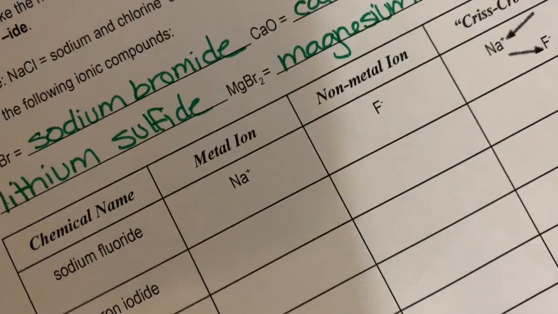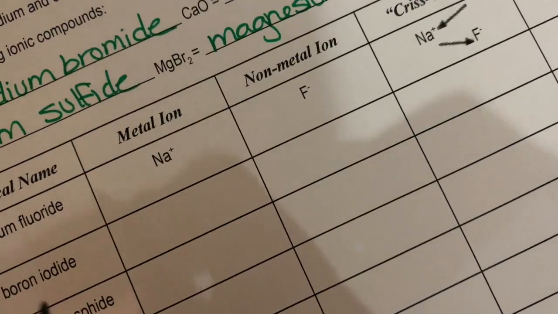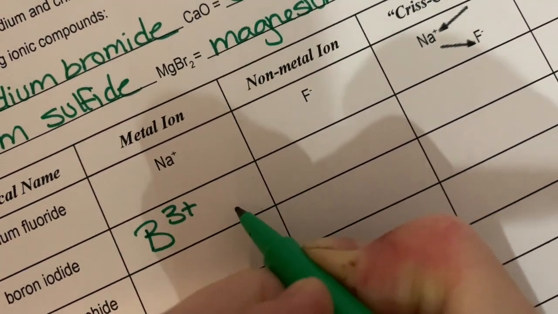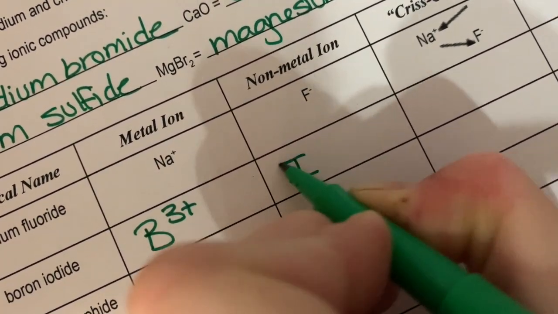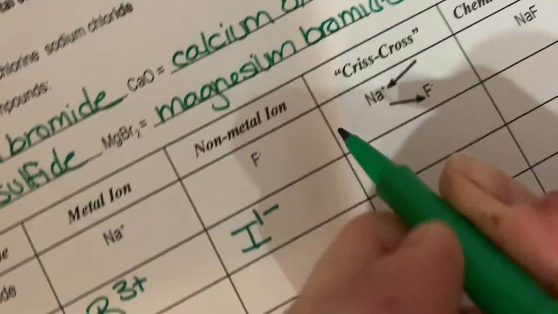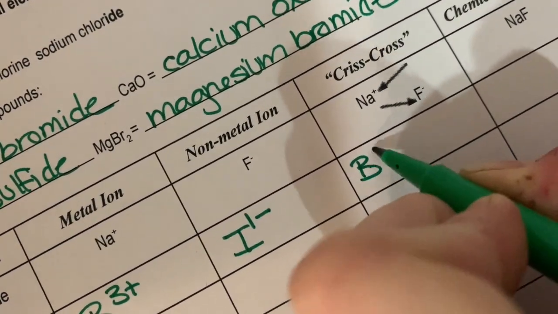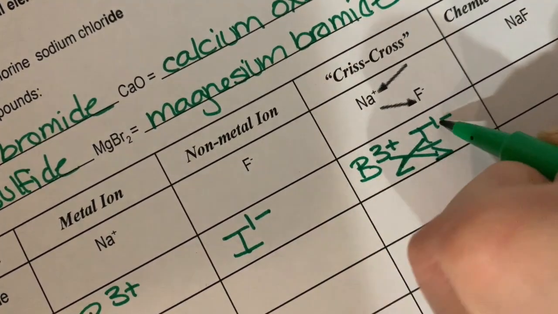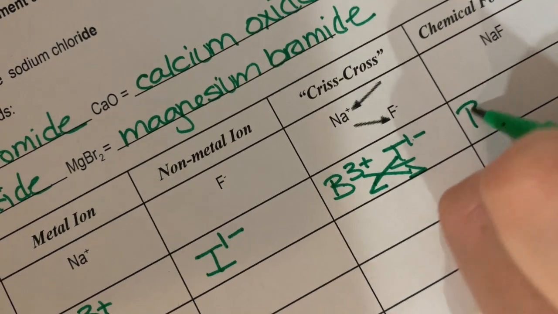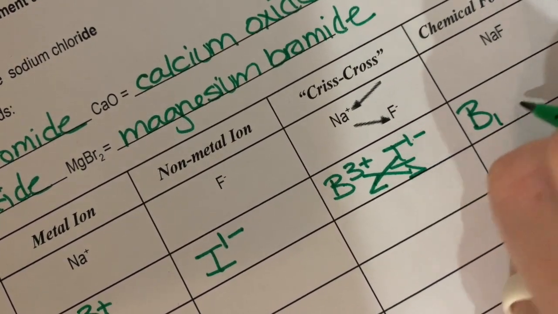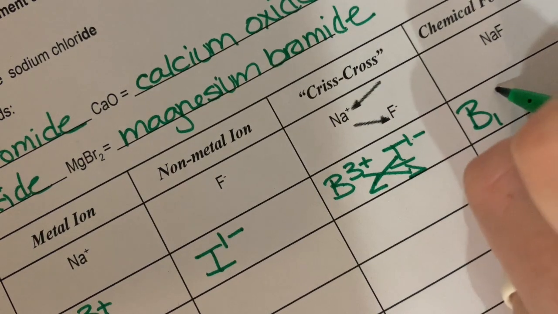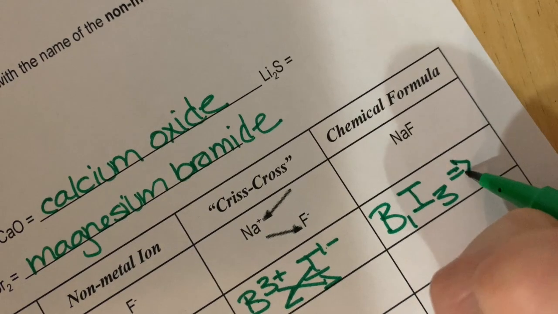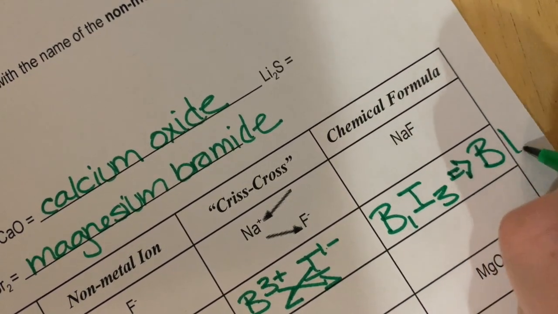All right. What we're going to do is write these out for you guys. So boron would become B3+ because it's in group 13. And iodide would become I1-. Then you've got B3+, I1-. You're going to cross the charges down. The 1 without its charge goes here with the boron, and the 3 goes with the iodide. But to be the most correct, you don't write the 1, so it's BI3.